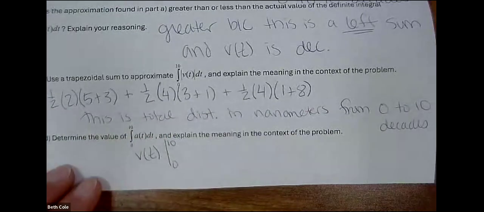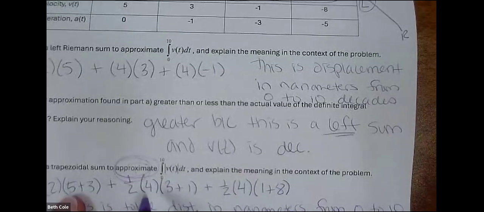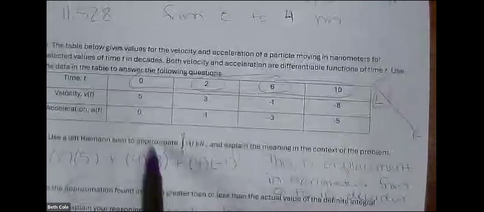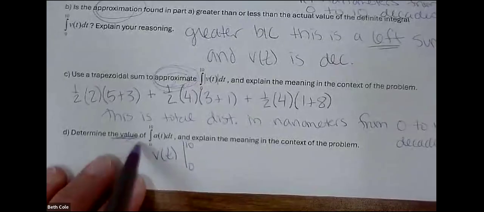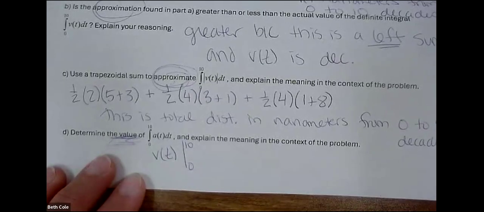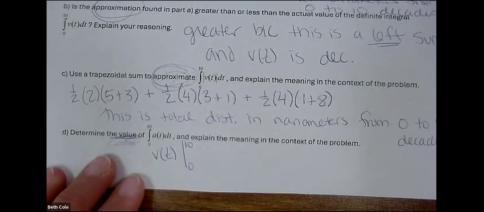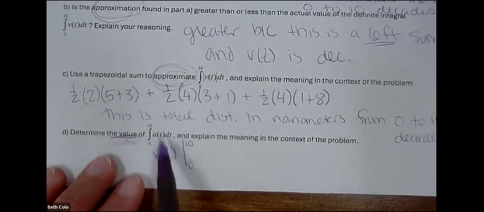0 to 10, okay? Hey, Ms. Cole, why is that one different? Let's read. Do you see how this one says approximate? All right, we're using a sum, a trapezoidal sum. This one says approximate. This one says approximate. That's what your sums are. Does this one say approximate? No, we want the real, actual, true value that is not an approximation. So I can't do any kind of sum. Your left, right, midpoint, and trapezoidal sums, those are approximations. I want an actual answer. So we did an antiderivative.